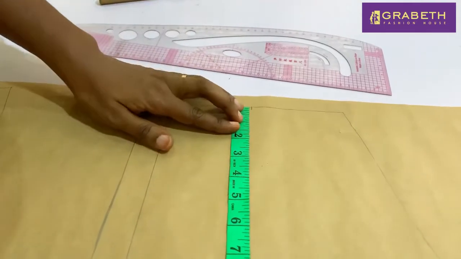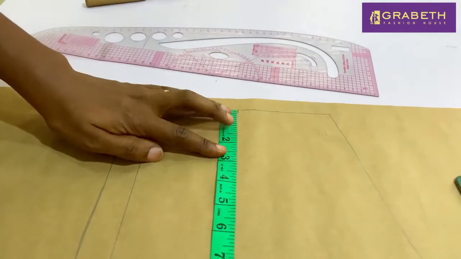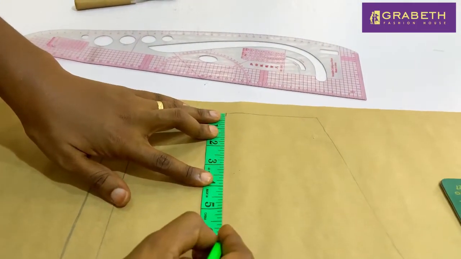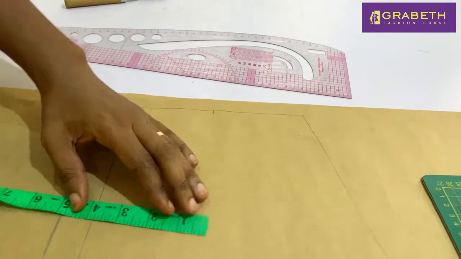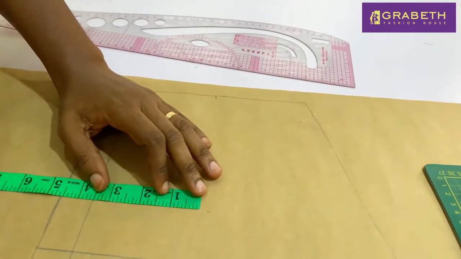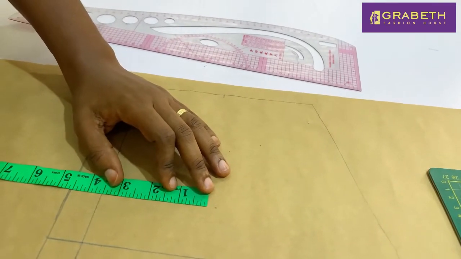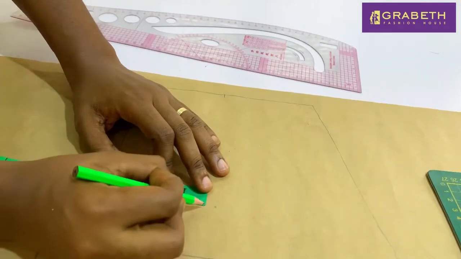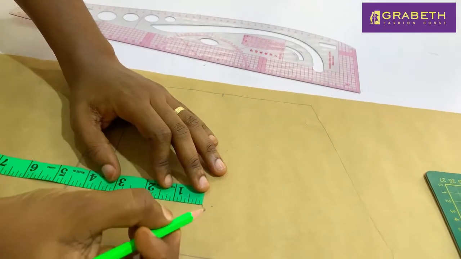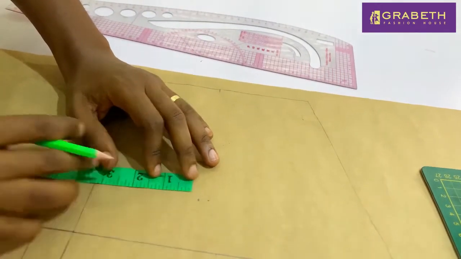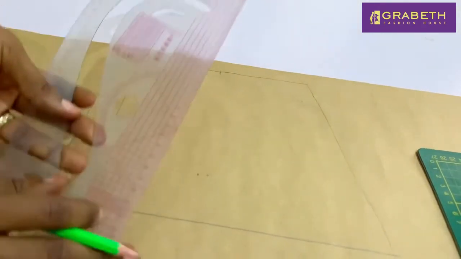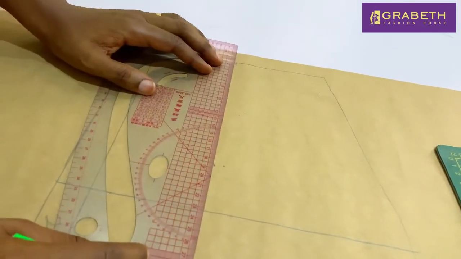For the back, we'll come down by 6 inches. We'll come here and make sure that point is on track. As you can see, it is not on track, so we're going to mark where 3.5 falls here, and then we'll connect with a straight line.